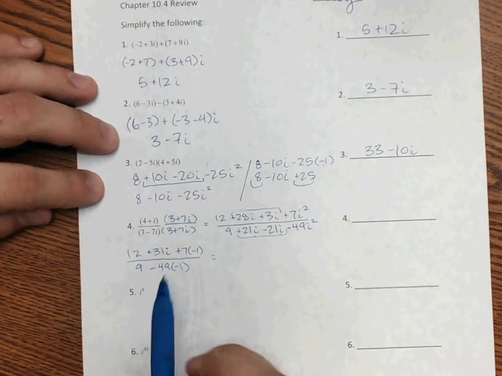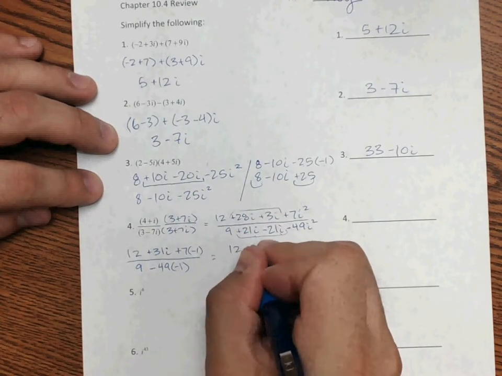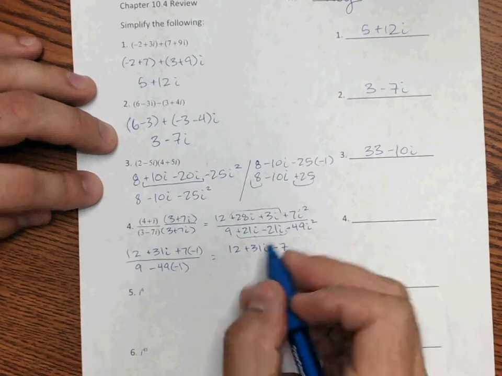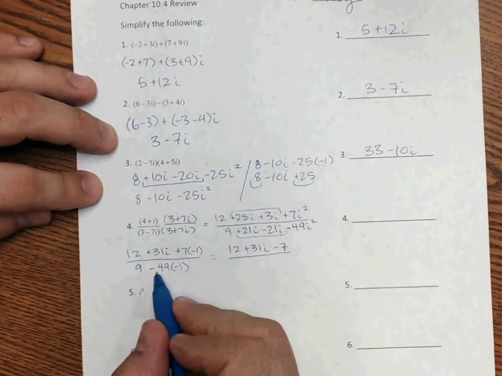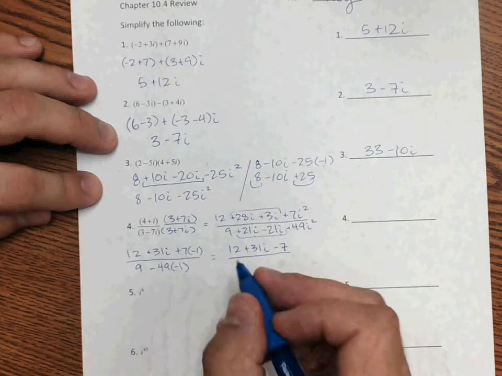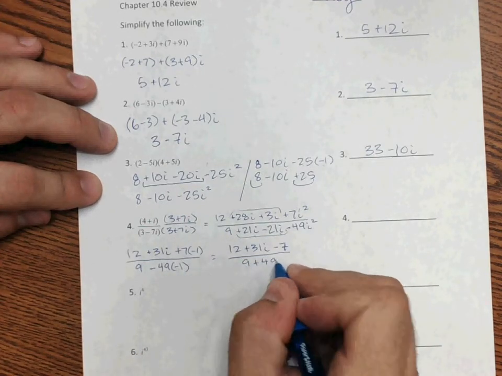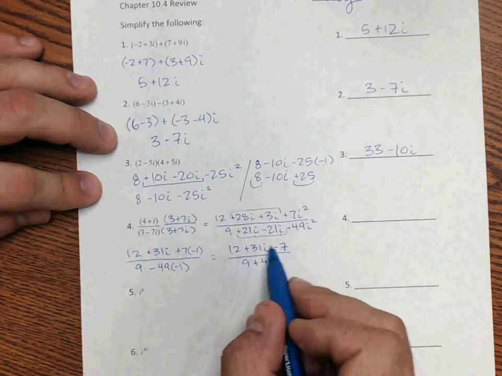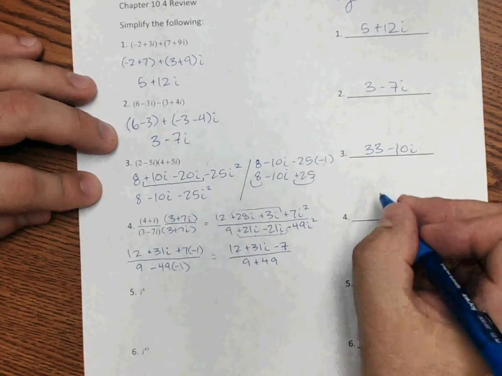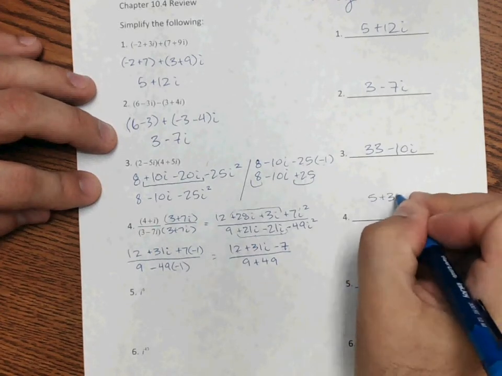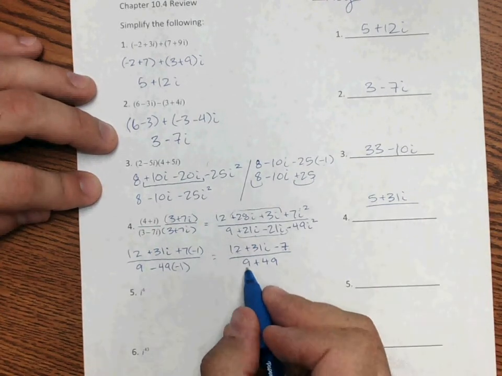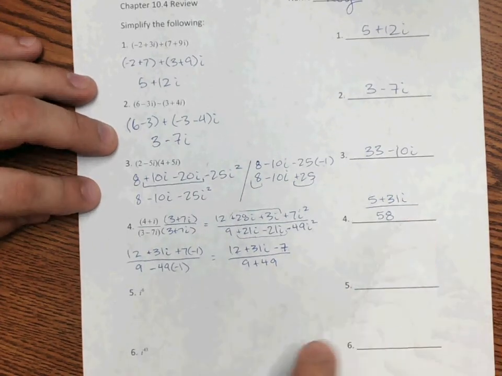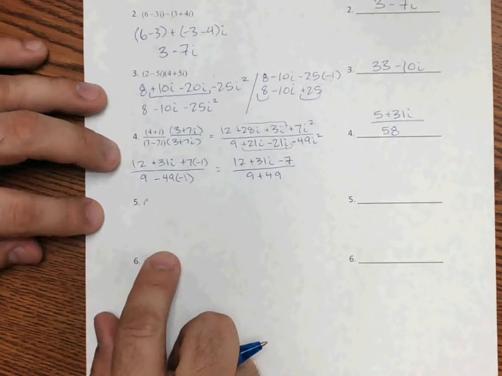And then we simplify here, 12 plus 31i, 7 times negative 1 will be negative 7. On the bottom, 9 minus 49 times negative 1, that'll be 9 plus 49. And then I'll put my answer up here. So 12 and negative 7, we can combine those two things. 12 minus 7 is 5 plus 31i. On the bottom, 9 plus 49 will be 58. That's my rational answer.